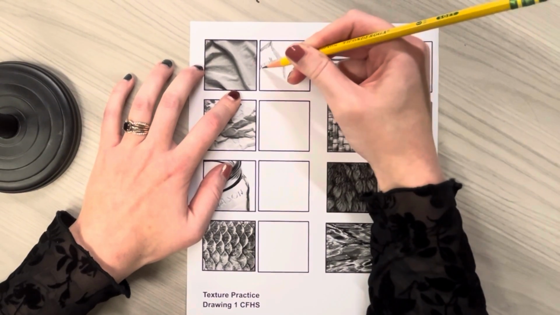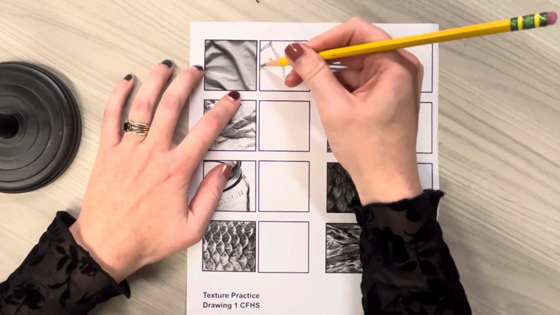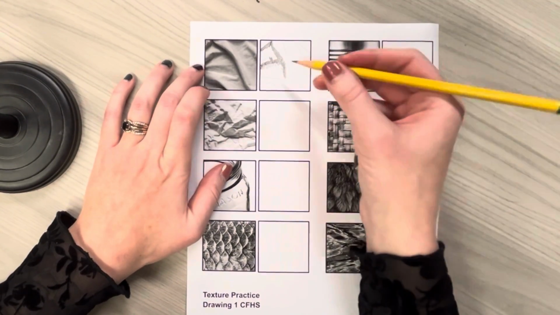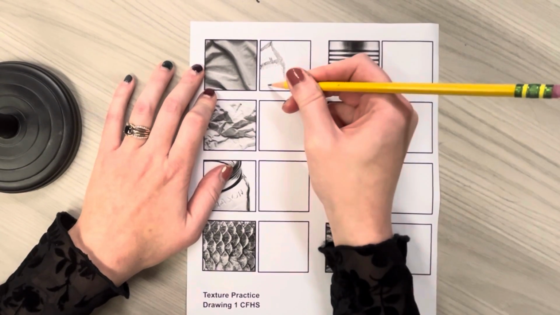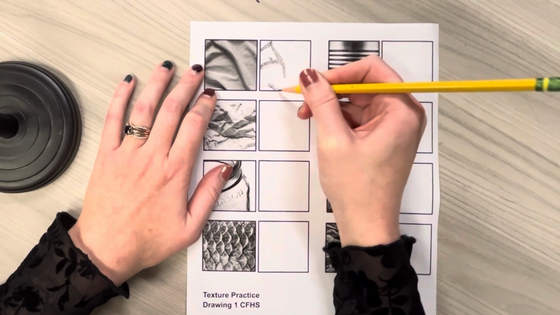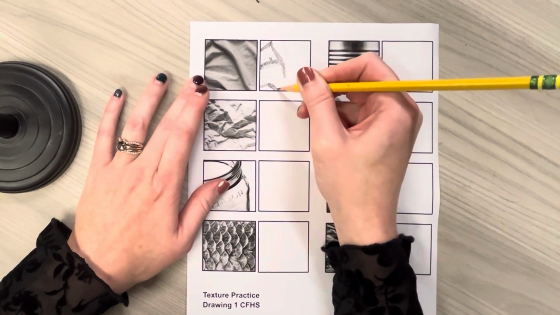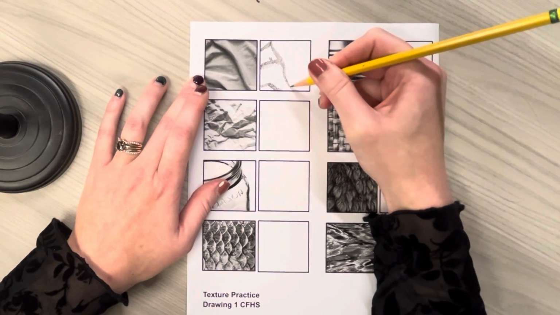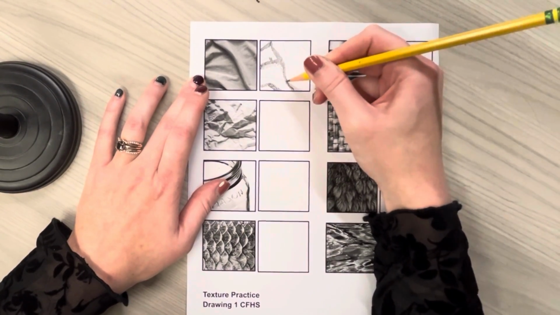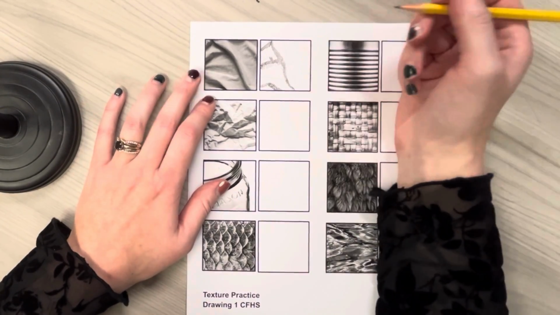So adding texture can take a really long time because you're observing, you're trying to make it look super realistic, which can take a long time. And the easiest way that you can look for textures, especially in folds, and as we move on to our next one too, is looking for, like I said, those shapes, looking for the values. So where do you see dark values? Where do you see light values? And that can kind of help break some stuff down.